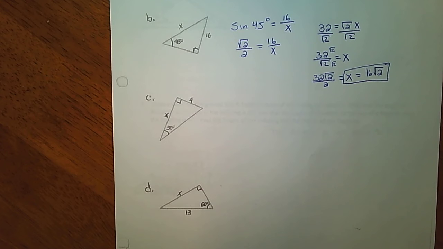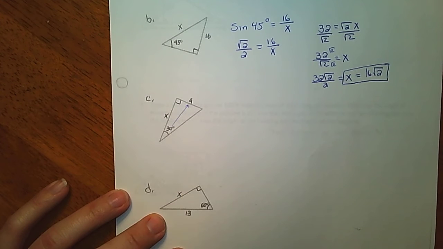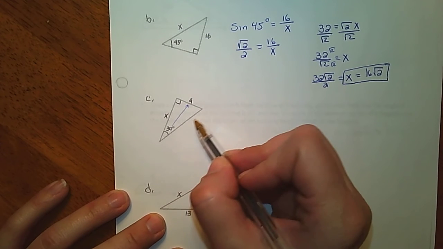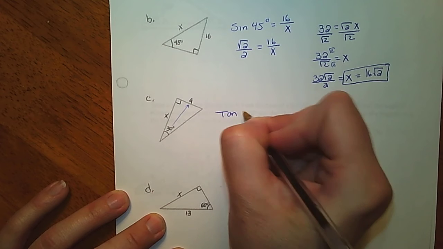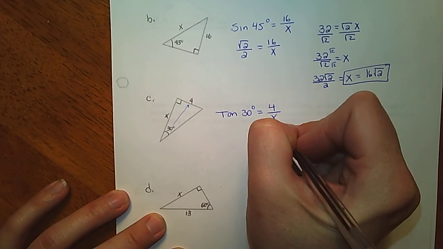Take a minute and try to figure out which of the trig functions it would be. Now, if you said tangent, you're correct. Here's why. Here's our 30. Opposite 30 is a 4. But notice we do not have the hypotenuse. Tan 30 degrees equals opposite over adjacent.